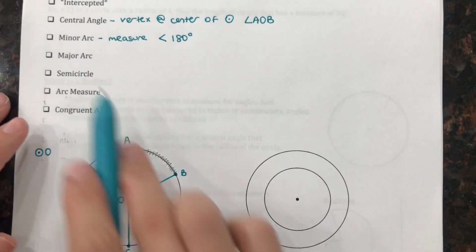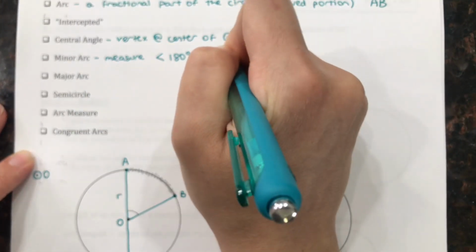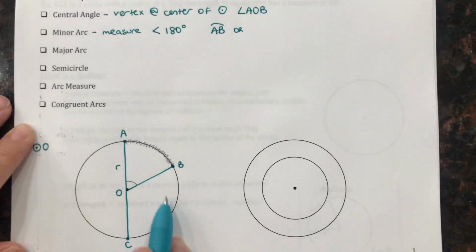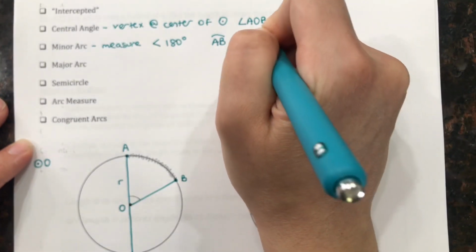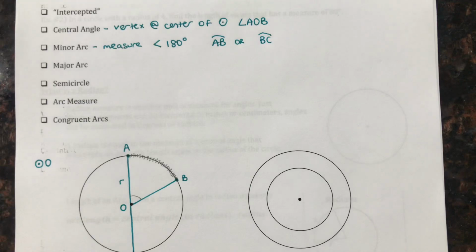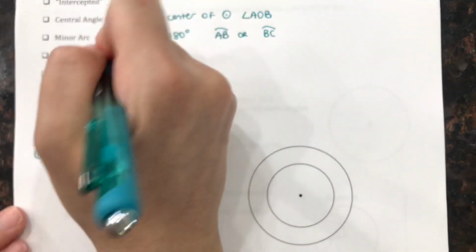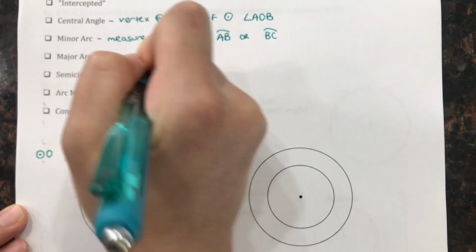So when we have a minor arc, for example, AB, or BC would also be a minor arc because it's definitely less than 180. Okay. So you can probably guess that a major arc is going to have a measure greater than 180.